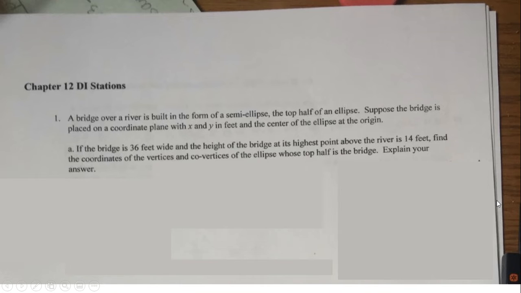So, number one, a bridge over a river is built in the form of a semi-ellipse, the top half of an ellipse. Suppose the bridge is placed on a coordinate plane with the x and y in feet and the center of the ellipse at the origin. If the bridge is 36 feet wide and the height of the bridge at its highest point above the river is 14 feet, find the coordinates of the vertices and co-vertices of the ellipse whose top half is the bridge. Explain your answer. Well, let's first draw a diagram of this.